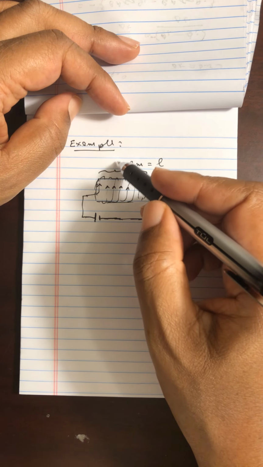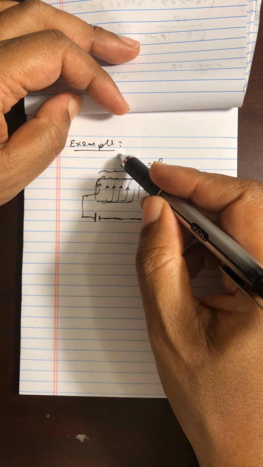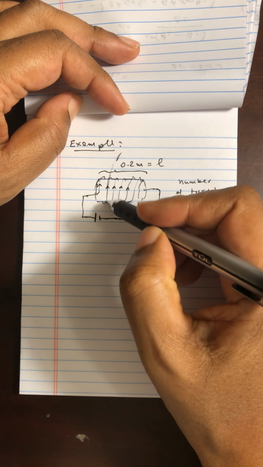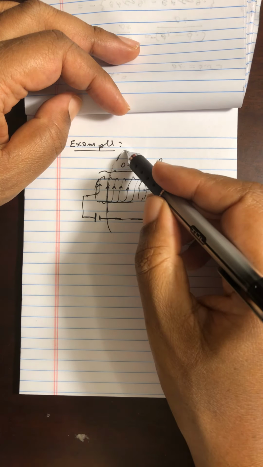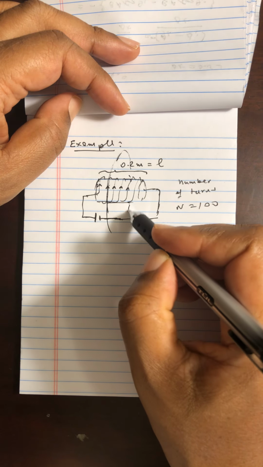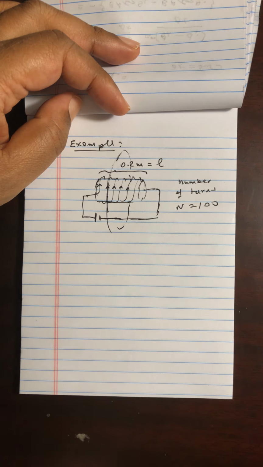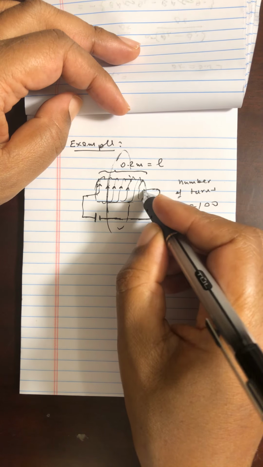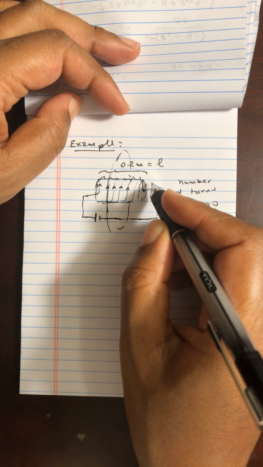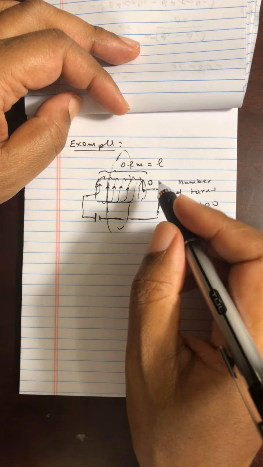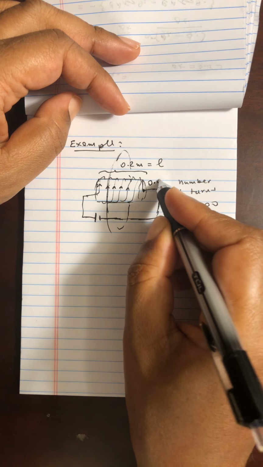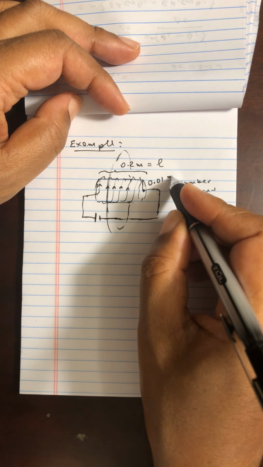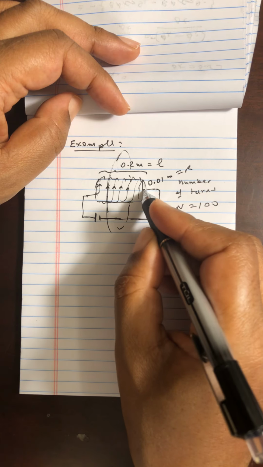Now suppose we have another coil enclosing it like this, and let's say maybe the radius of the solenoid is 0.01 meters.